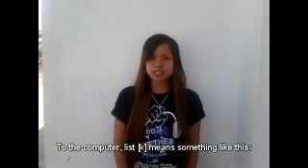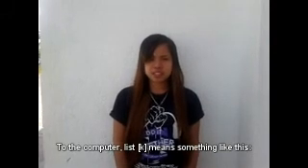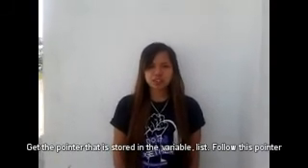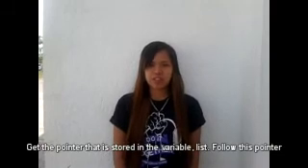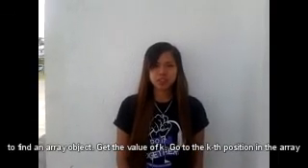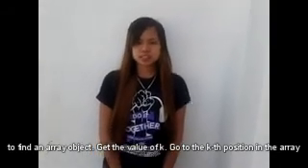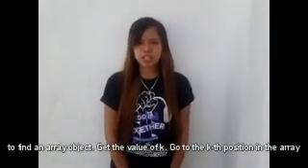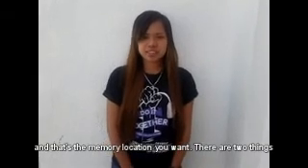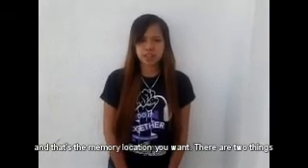To the computer, list[k] means something like this: get the pointer that is stored in the variable list, follow the pointer to an array object, get the value of k, go to the k-th position in the array, and that's the memory location you want.